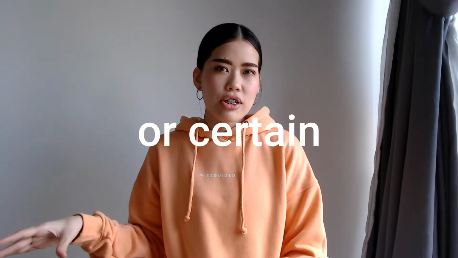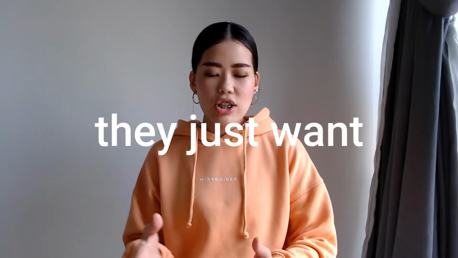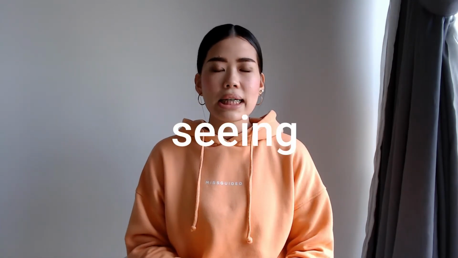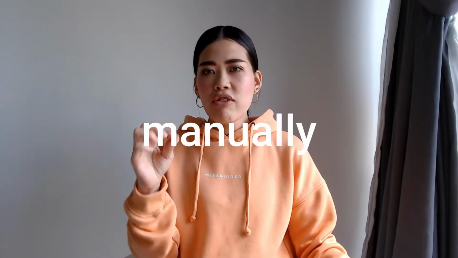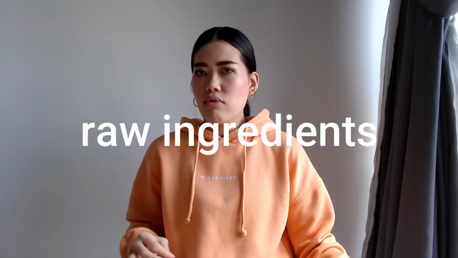So he realized that because at a certain area or certain region of a certain country they just want to avoid seeing a particular raw ingredient, it becomes such a painful job to manually filter out every single raw ingredient that he wished to filter out, because we all know that every region has different criteria, different needs.